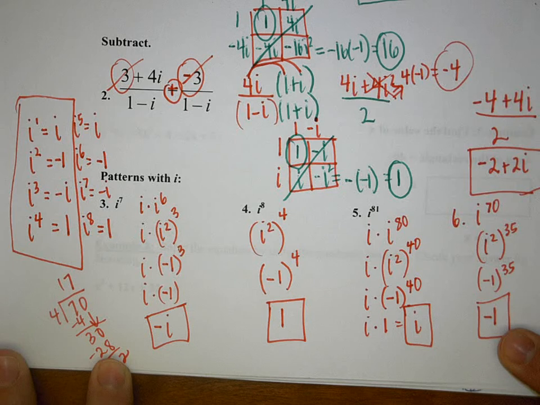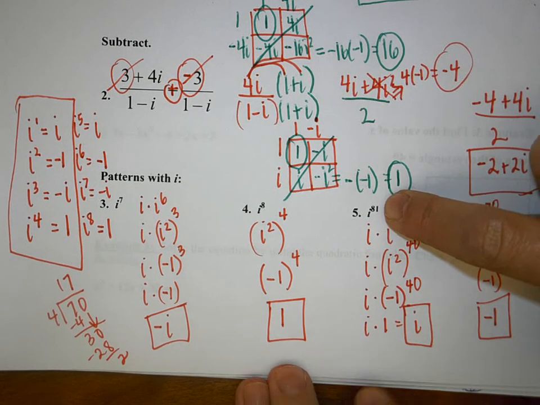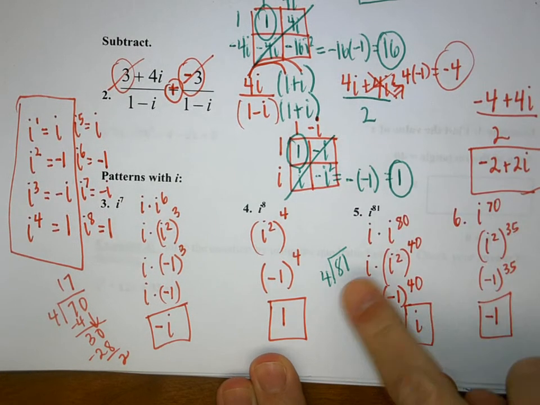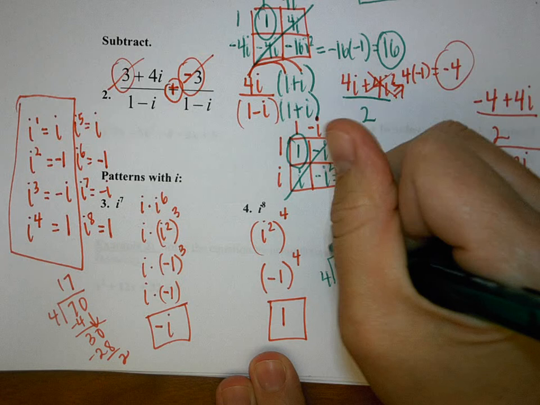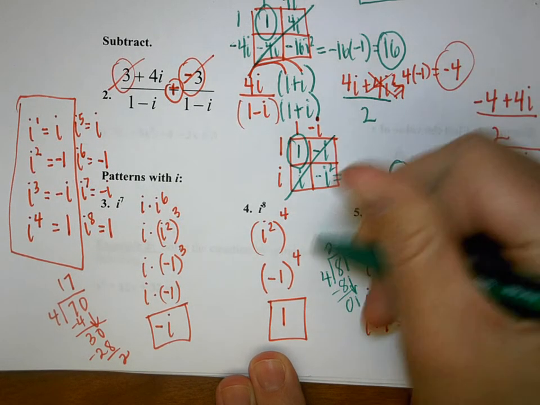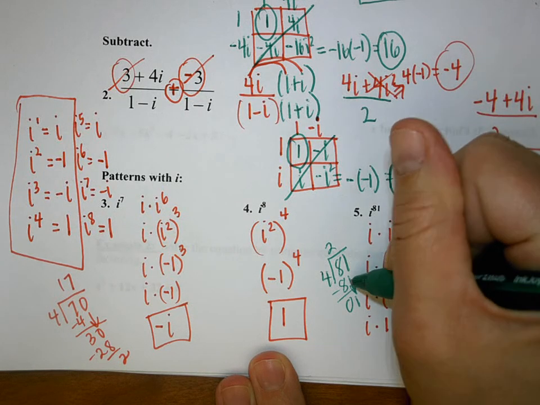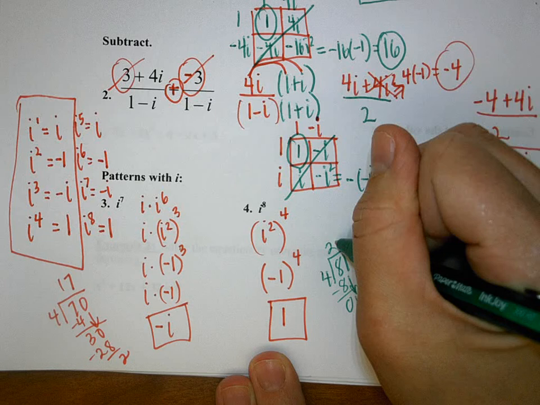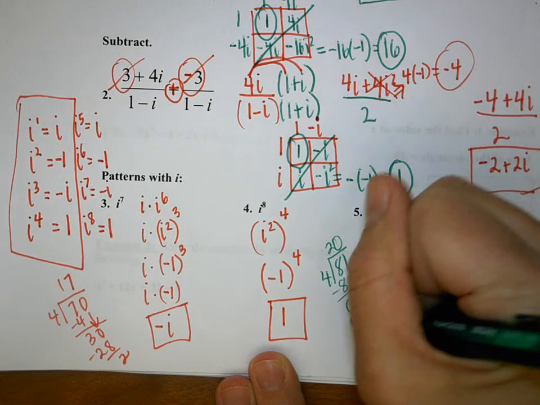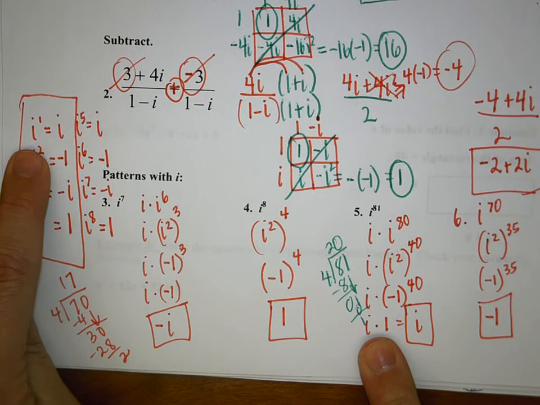So if you did the 81, I'm showing you the pattern way right now, okay? 4 divides into 81, how many 4s are in 8? 2, subtract, 0 left over, bring down the 1. It goes in 0 times, right? 4 times 0 is 0, 1 left over. Okay, there's 1 left over, so I to the first ends up becoming just I.